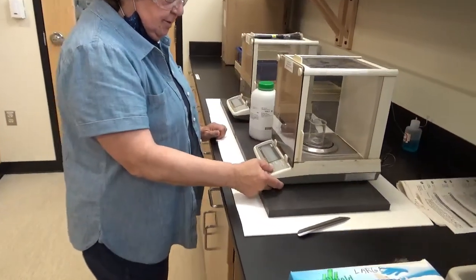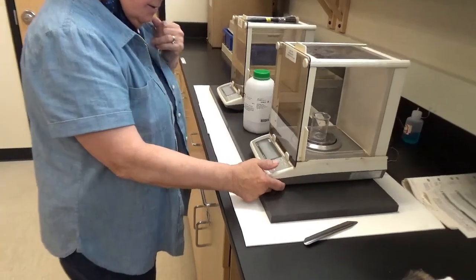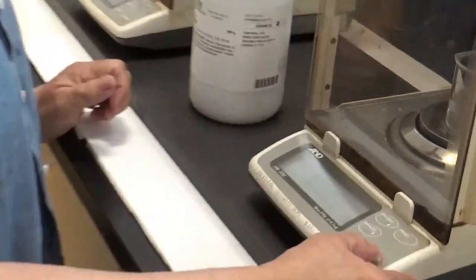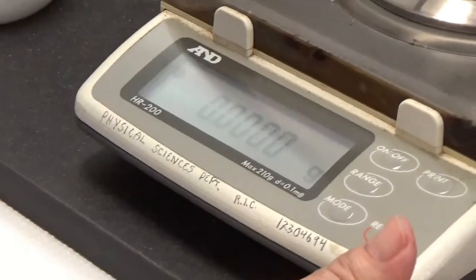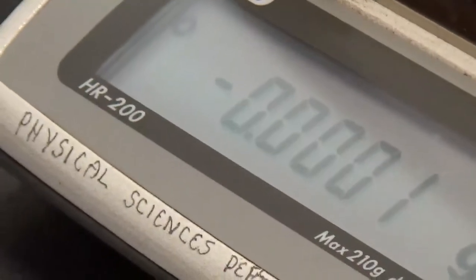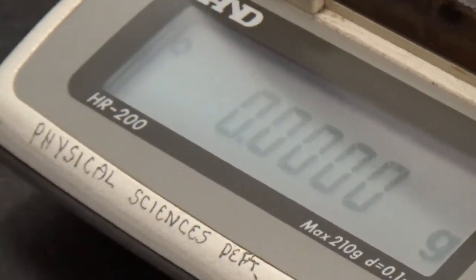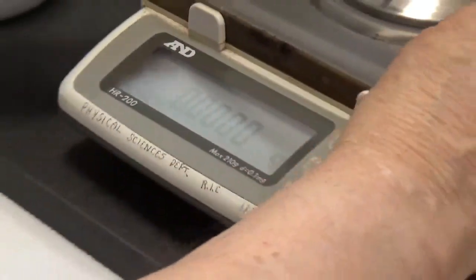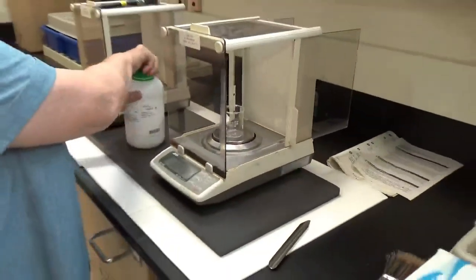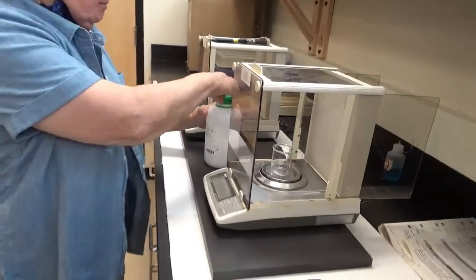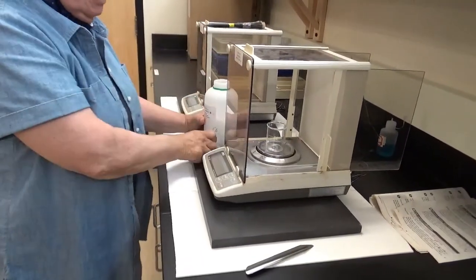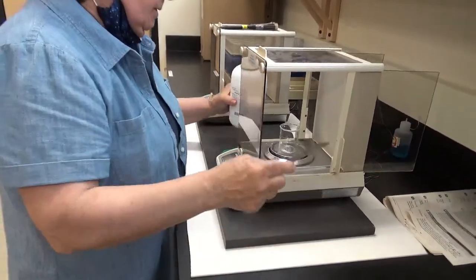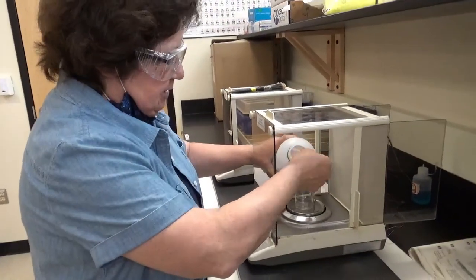So I'll re-zero it. Okay, and I'm going to put between 4 and 6 grams. Doesn't matter what it is as long as I know what it is exactly. So try not to spill.